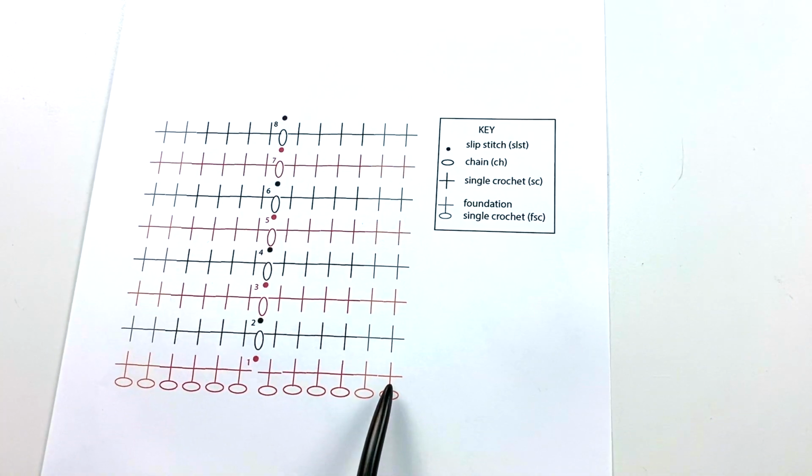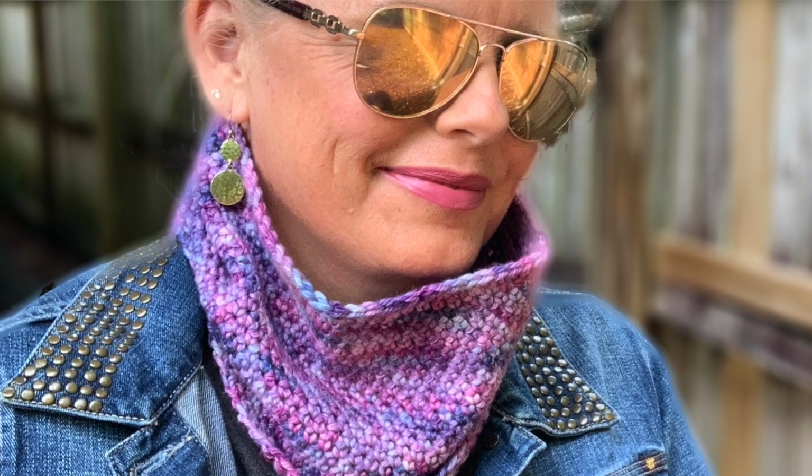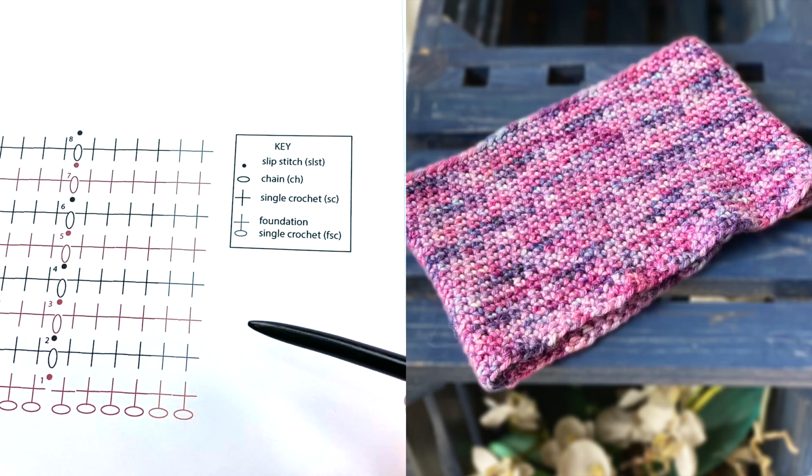When you're working in rounds, for example, let's say you're working single crochet in the round for a cowl. And I'll show you a photo right now of a cowl done like this.